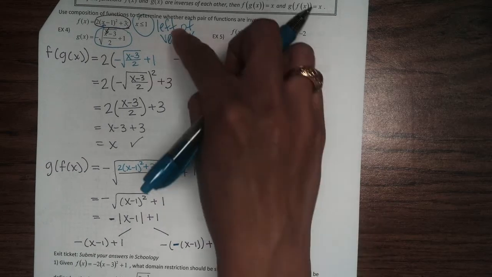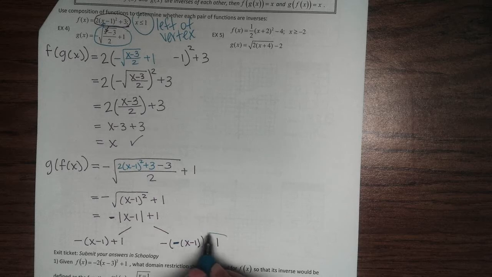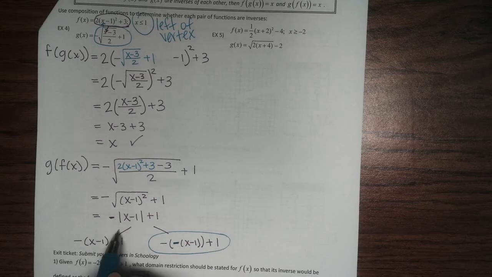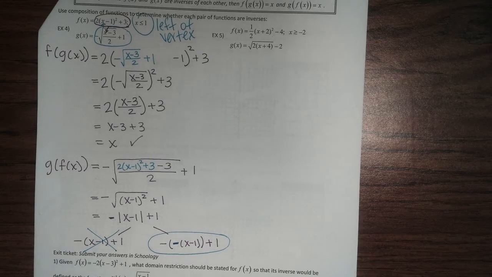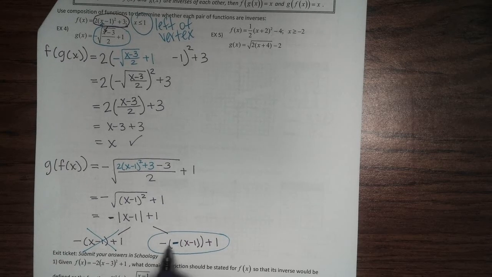But when you do to the left of the vertex, you're going to have to go with the negative case. So we're not going to do this one, we're going to do this one. So now simplify this thing and see if it equals x. Well, these negatives are going to cancel each other out. And you're going to be left with x minus 1 plus 1. Check. It does equal x.